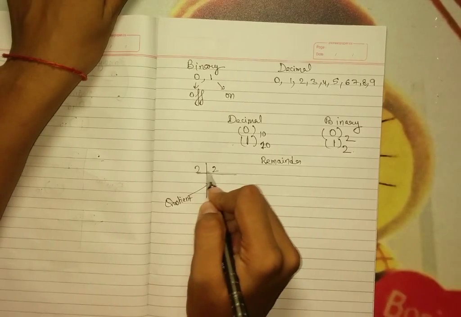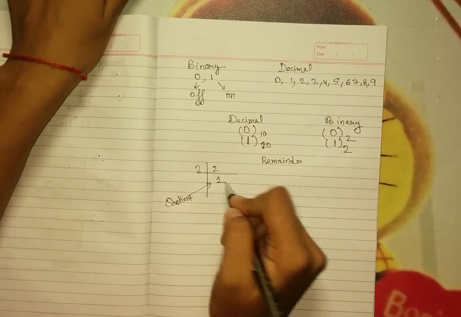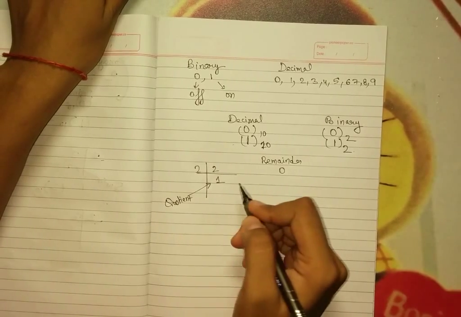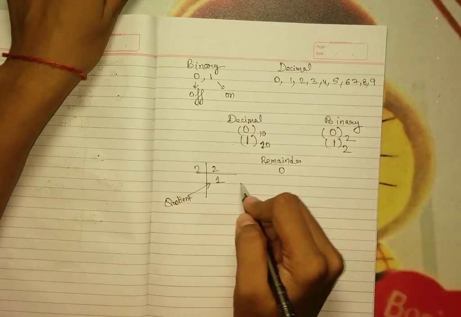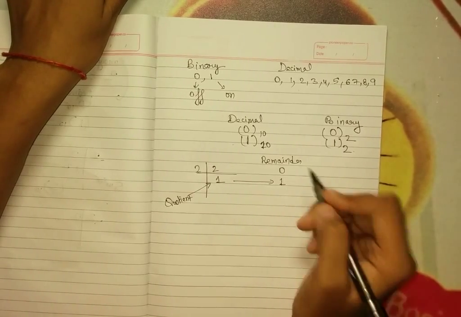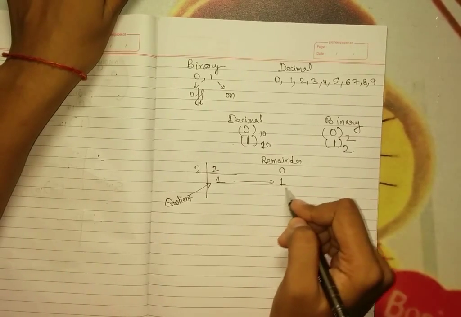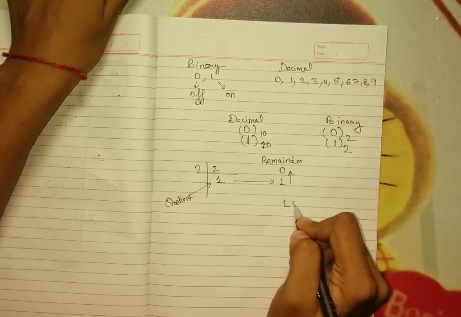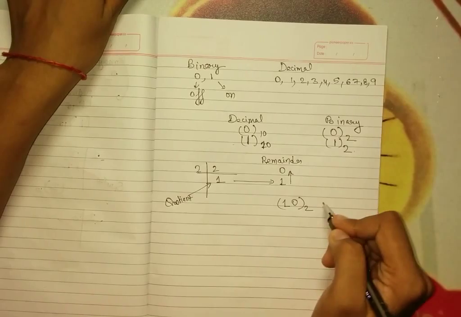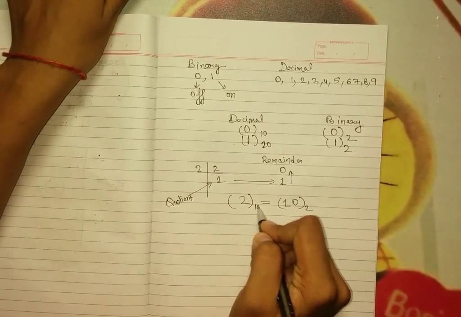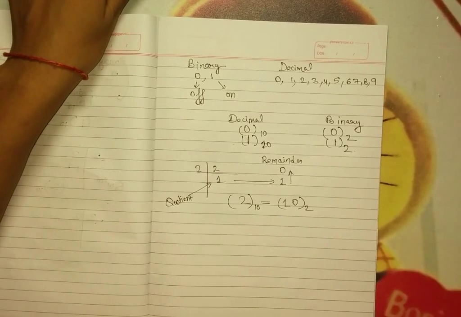When we divide 2 by 2, we get quotient 1, remainder 0. So 0 goes here, and 1 cannot be further divided, and we know that 1 represents 1 in binary, so we'll just write it like this. The way we read it is from bottom to top. So we have 1 0 of binary: 2 of decimal equals 1 0 of binary.